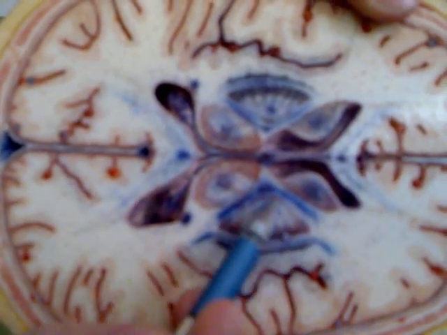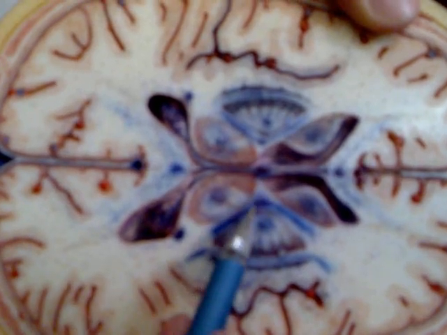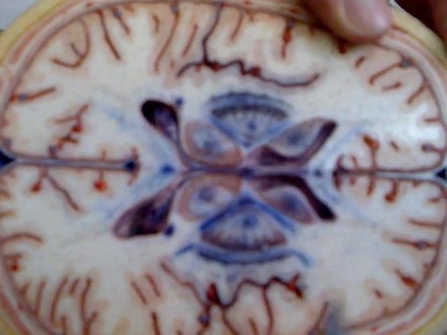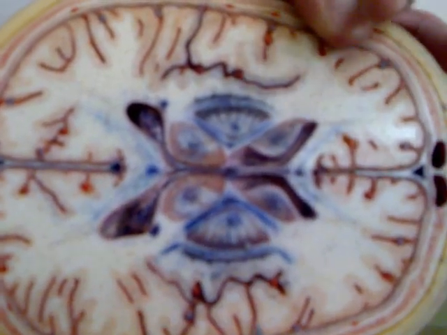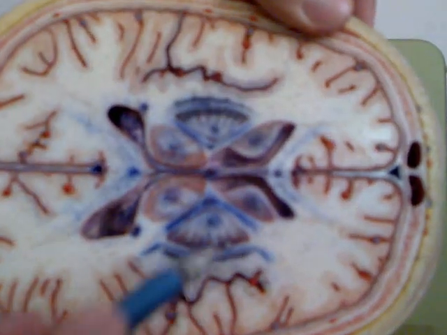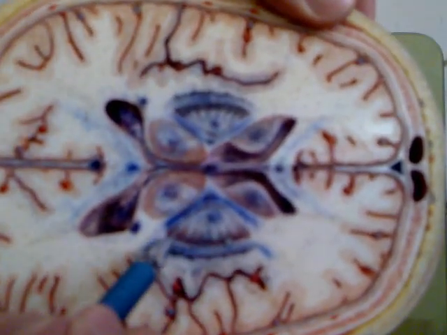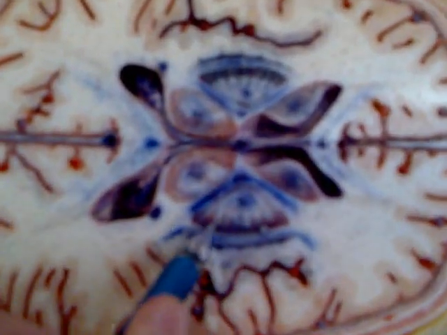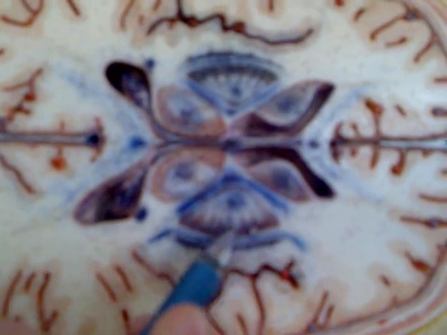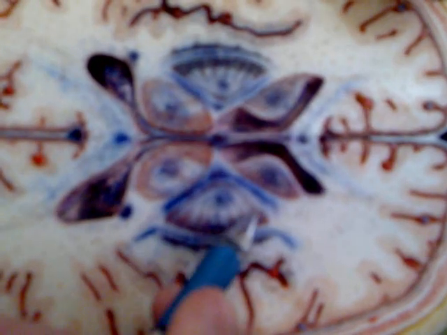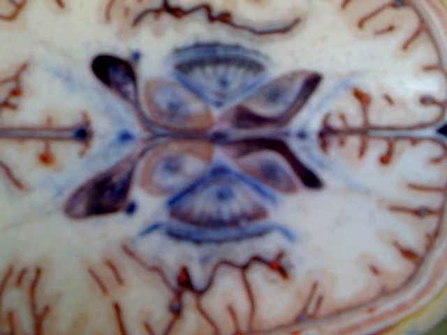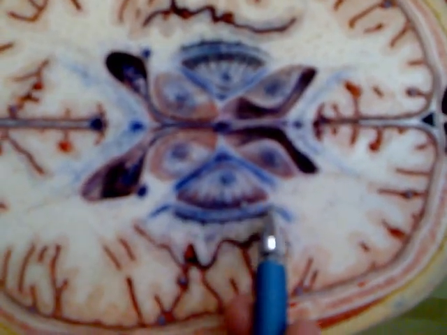The internal capsule has the anterior limb, the genu, and the posterior limb. The internal capsule itself separates the caudate nucleus from the lentiform nucleus. The lentiform nucleus is divided into two parts: the globus pallidus, which is the most medial one and is lighter in color, and lateral to it, the putamen, the darker area here. Lateral to the lentiform nucleus, we have the external capsule.